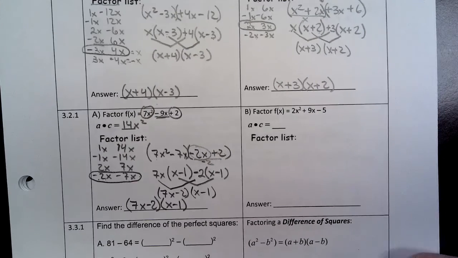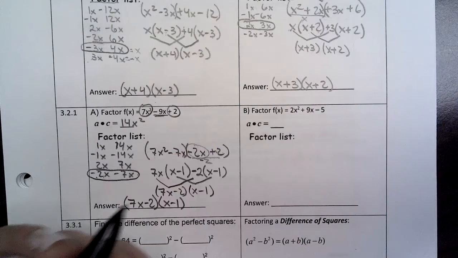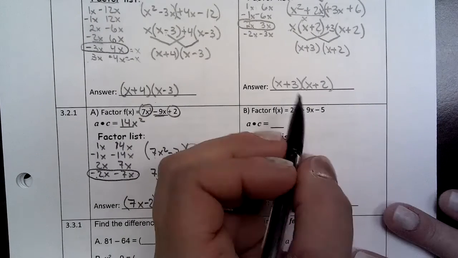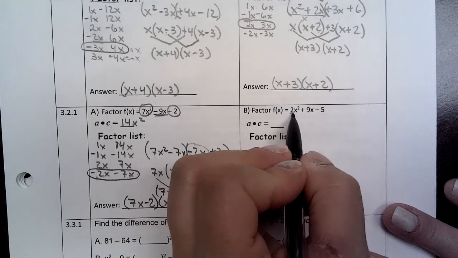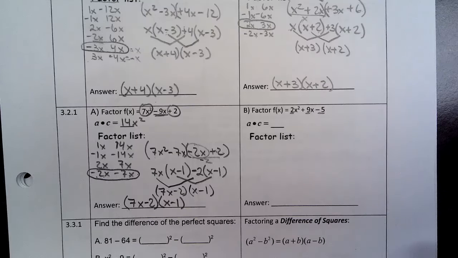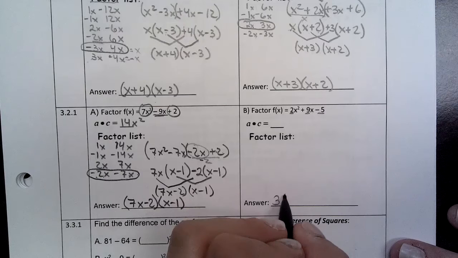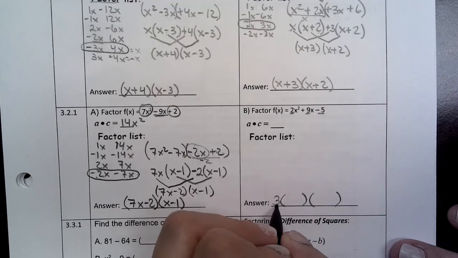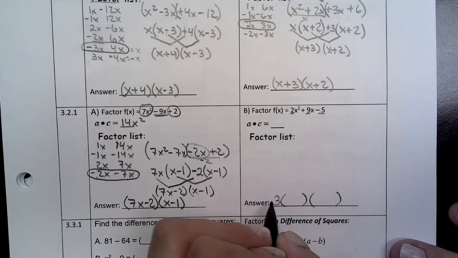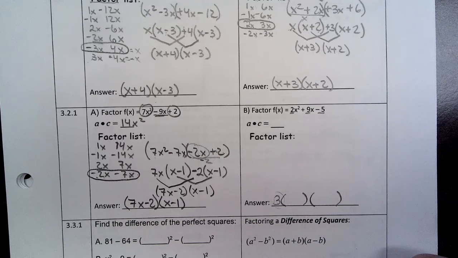Okay, so I'm going to look at this last one. So one thing that we haven't talked about is checking to make sure that there is not a greatest common factor first. So if I could divide all of these coefficients by the same number, I would do that right now, and then in my answer, it would come down here and it would look like that. So if I could divide all of those by 3, that number, 3x or whatever, would just hang out right here.